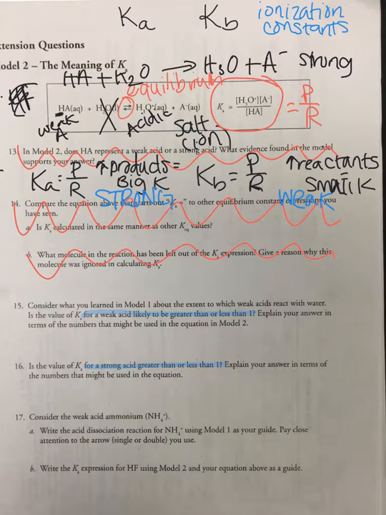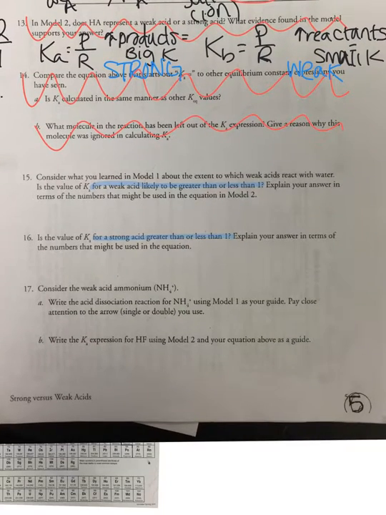All right, so for number 15, we said a weak acid will be most likely greater than or less than 1. What did you guys say? Less than. Good. All right, and the reason why is because Ka or Kb, whatever you have, is products over reactants. Who do we have more of for a weak acid? We have more reactants, exactly. We're shifting to the left. That's the whole idea of an equilibrium thing, is you're shifting one way or the other. We're shifting towards the left in a weak acid. It favors staying weak, all right?